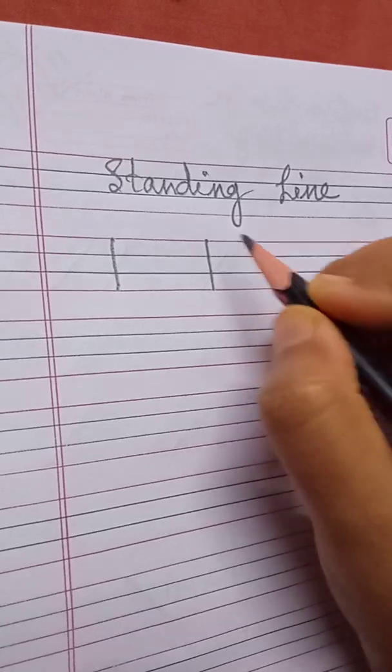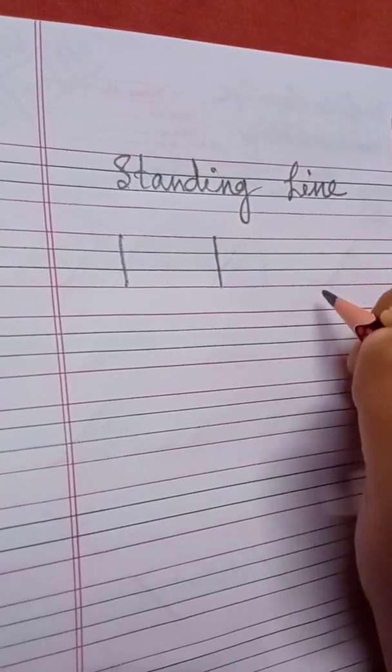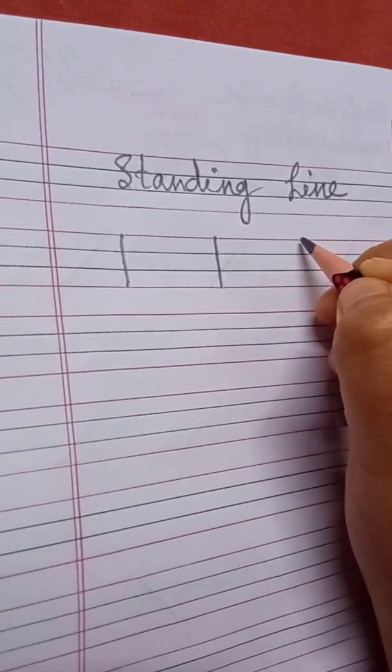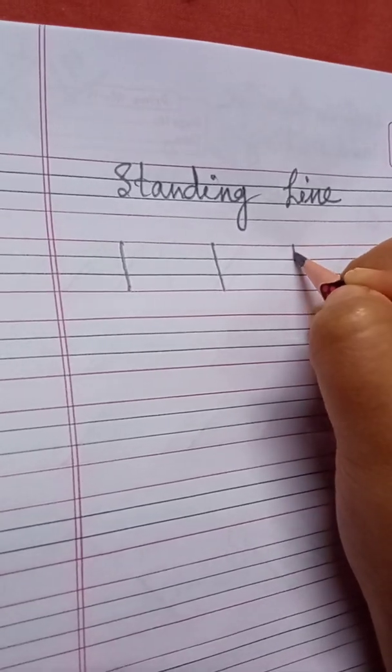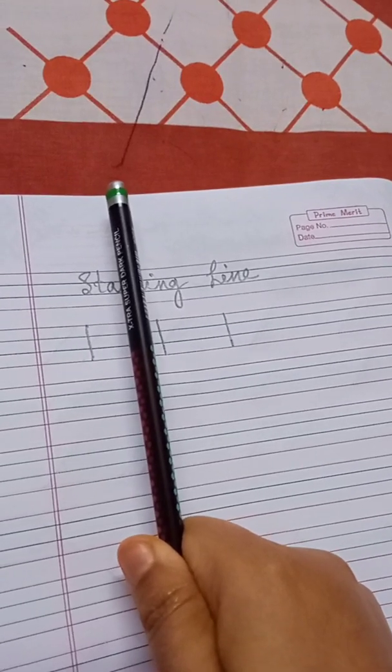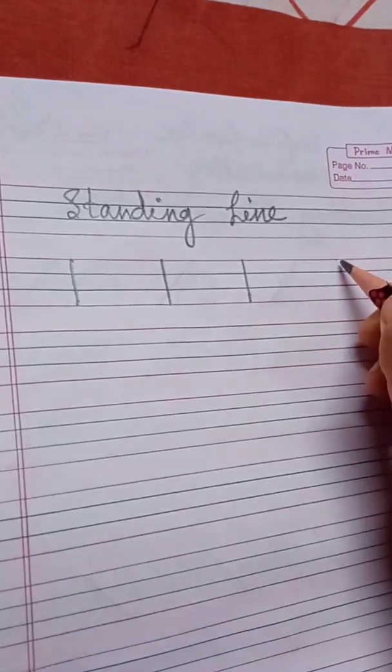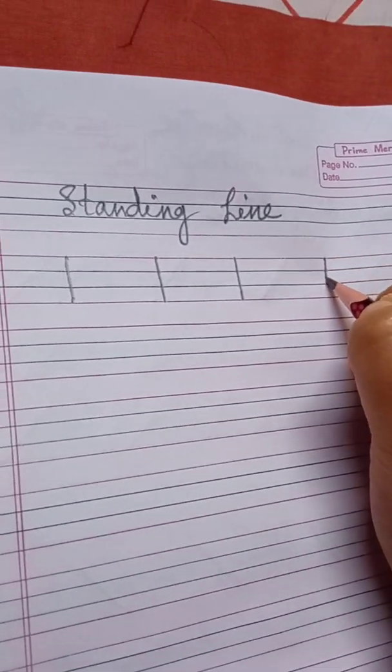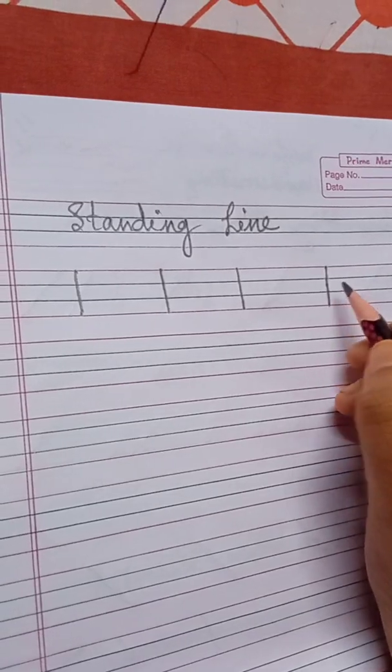This is called the standing line. If you draw it in this way, this is not a standing line. From top to bottom, like a person standing, this is called the standing line. So from top to bottom, I'm going to draw the standing line.